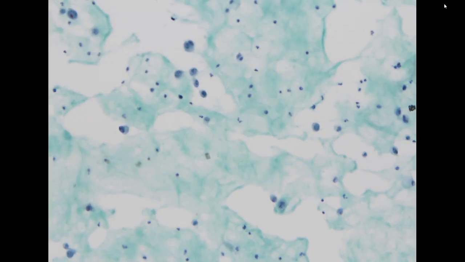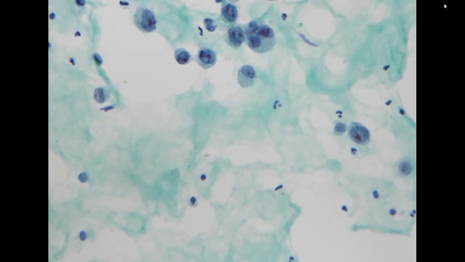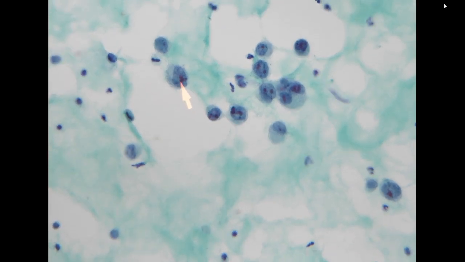So again, a different patient, ascites, history of pancreatic cancer. In this specimen, most of the cells are single cells, but when you go to high power, you can definitely appreciate that these are malignant cells.